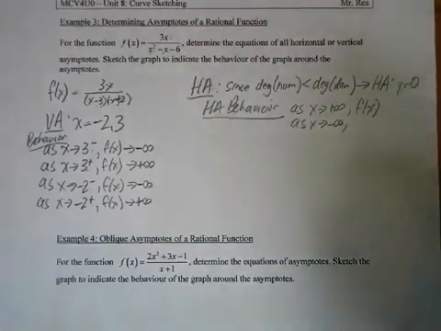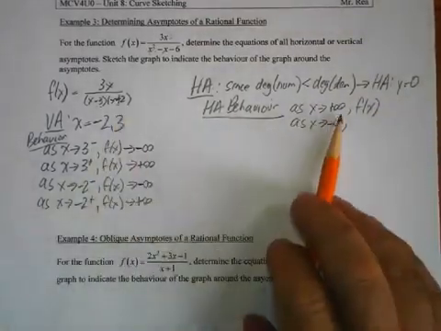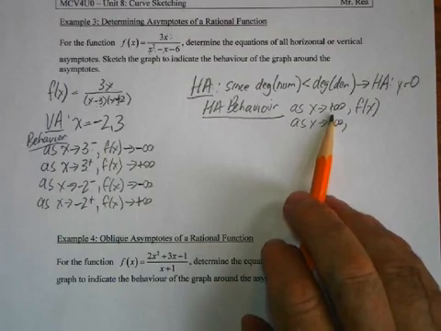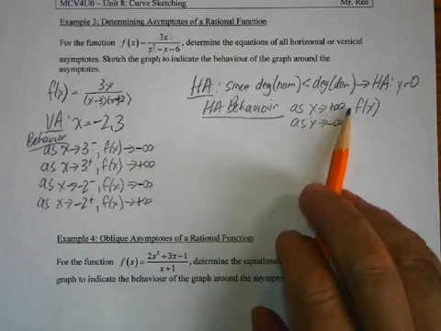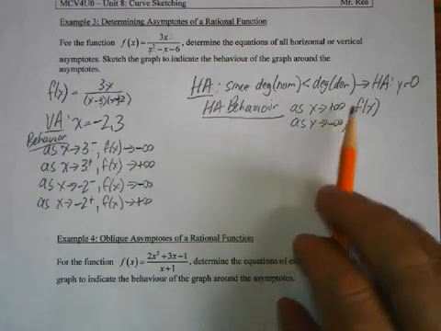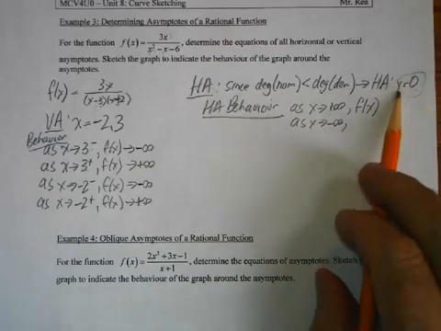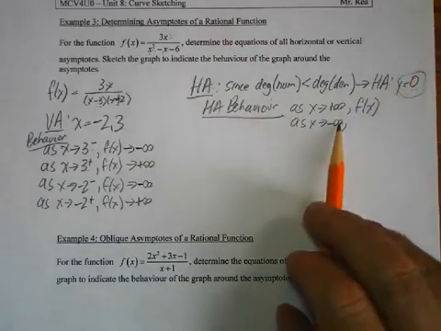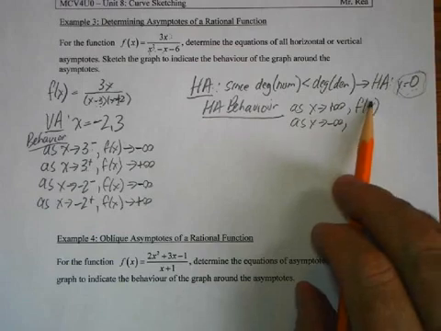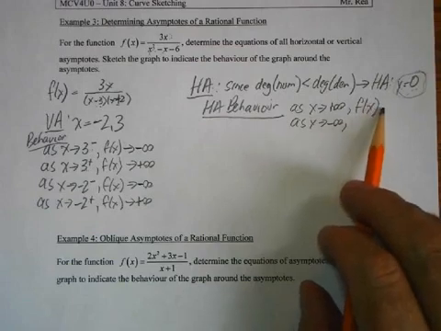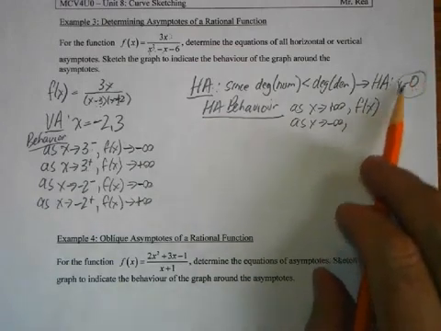So this is where you would plug in. Okay, now there's a little trick here. You can't do this all the time. Since the horizontal asymptote is y equals 0, the only thing we're interested in with this function is whether the function is going to be positive or negative. And that tells us if it's above or below 0.